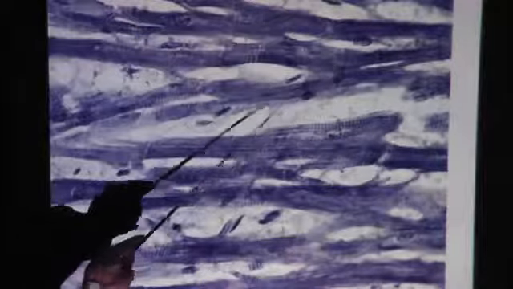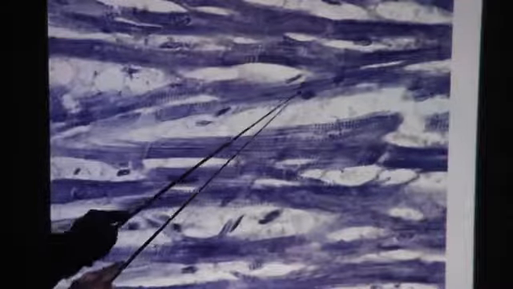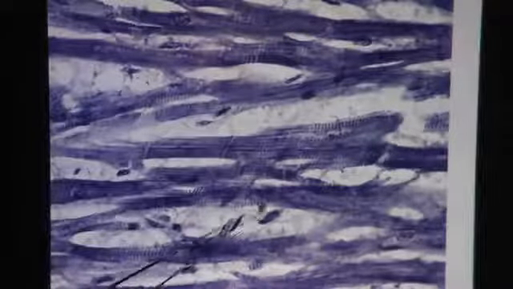Great example of branching here. Okay, lots of branching seen. And we do see some faint striations, as well as some intercalated disc here, and here, here, and here. Okay, intercalated disc kind of randomly found throughout this slide. Notice the roundest nuclei. Okay, rounded, not so much squished.